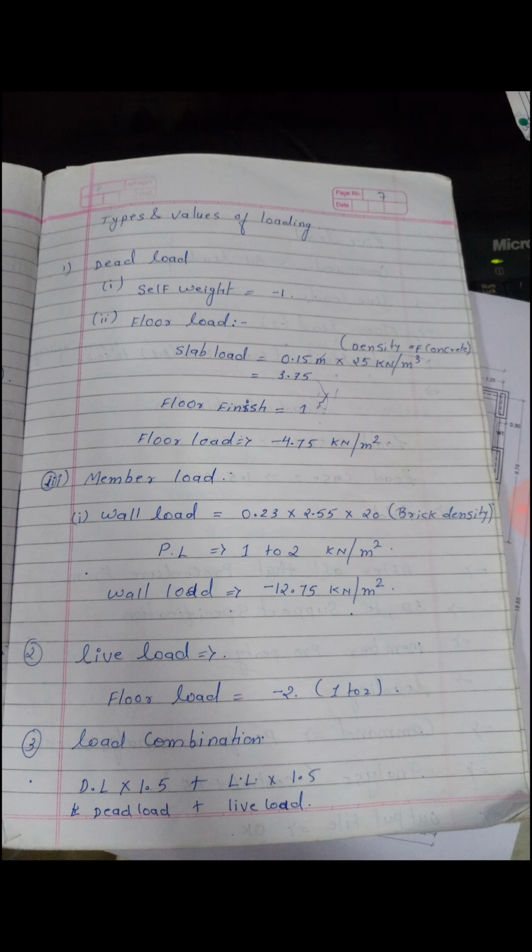And second point is member load, wall load. In wall load, 0.23 is thickness of wall, 2.55 is the height of wall, and 20 is the brick density. And plaster is 1 to 22 kilonewton per meter square. Total answer is minus 12.75 for member load. Live load, floor load is -2 as per IS 456.